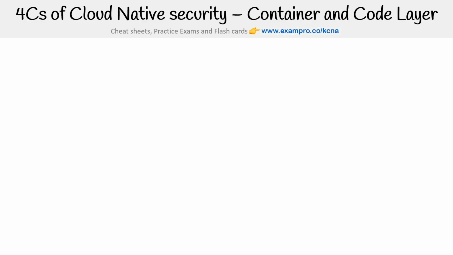All right, let's take a look at the container and code layer. Now, these are separate layers, but there wasn't a lot for me to say about each one without going super deep on particular ways of implementing them. So I just grouped them together here. So we have the container layer and the code layer.